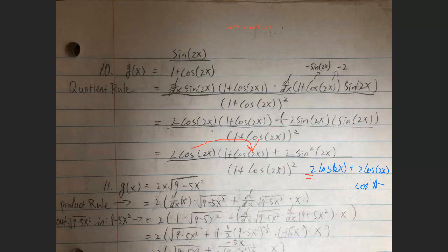So can you apply that for this? You have 2 cosine square plus 2 sine square. I believe it becomes 2. Right, it becomes 2. So the numerator, you have 2 cosine 2x plus 2.